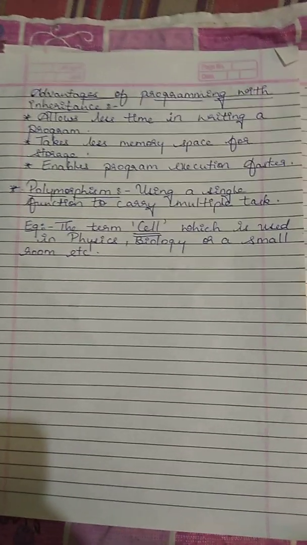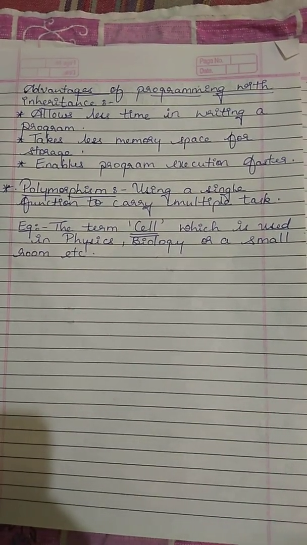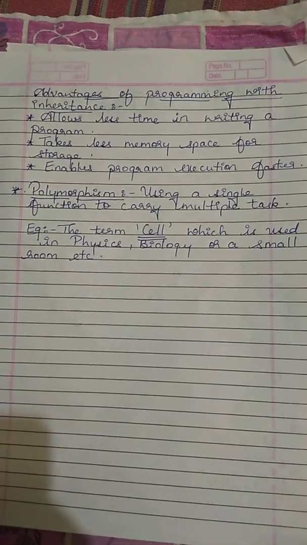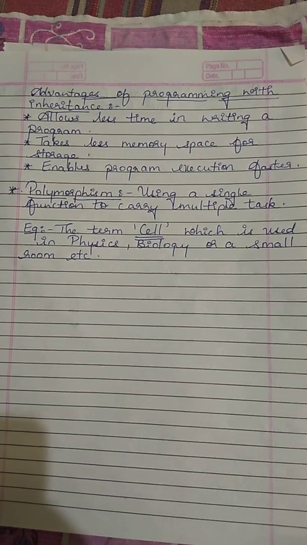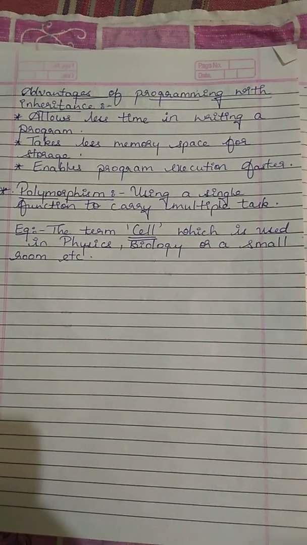The last one is polymorphism. Polymorphism says that you are using a single function to carry multiple works. Using a single function to carry multiple tasks is called polymorphism.